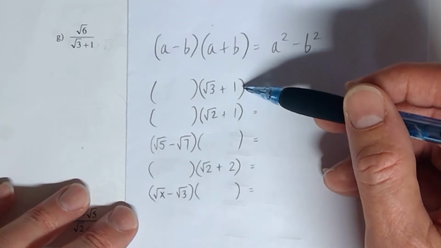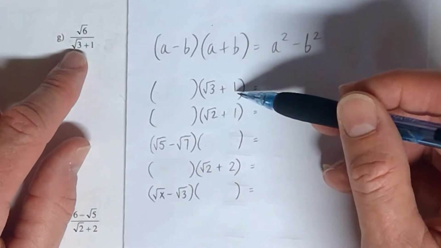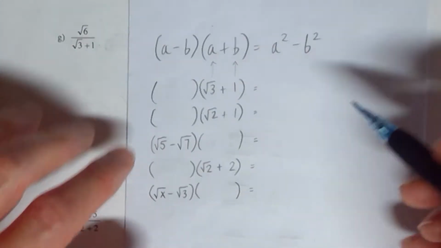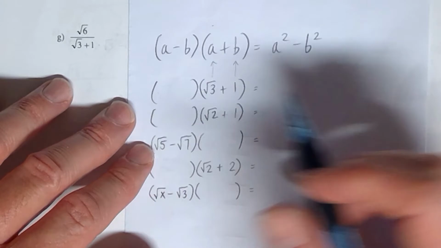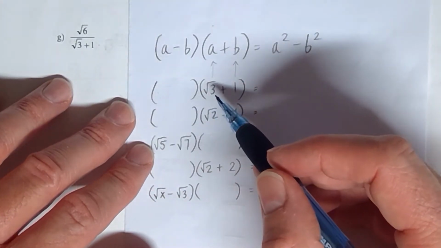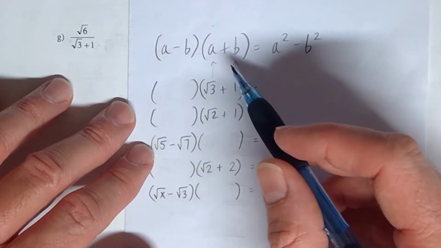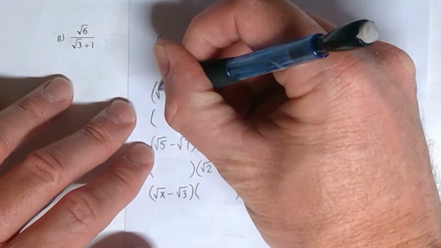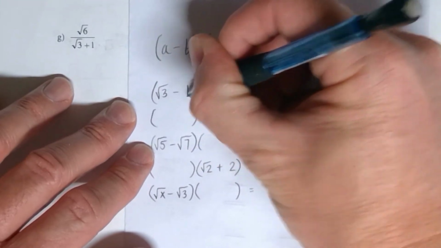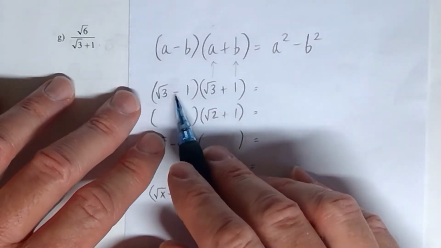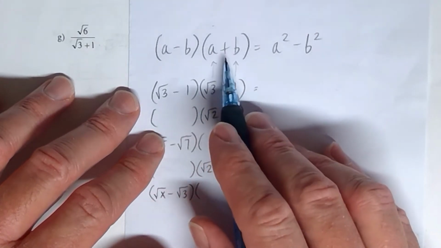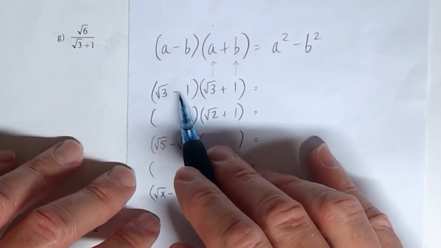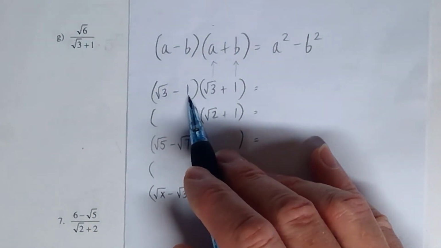But let's start out with the first one. The first one is square root of 3 plus 1. I put it right here. That matches up with a plus b right here. If I multiply that by a minus b, now what would a minus b be equal to, first of all, before I multiply it? If a plus b is this, then a minus b, wouldn't it be this right here? In other words, it would be the same thing, except for the sign in front of the second term changes. So if it's plus that you started with, then you'd multiply by the one that has minus in front of the second term.